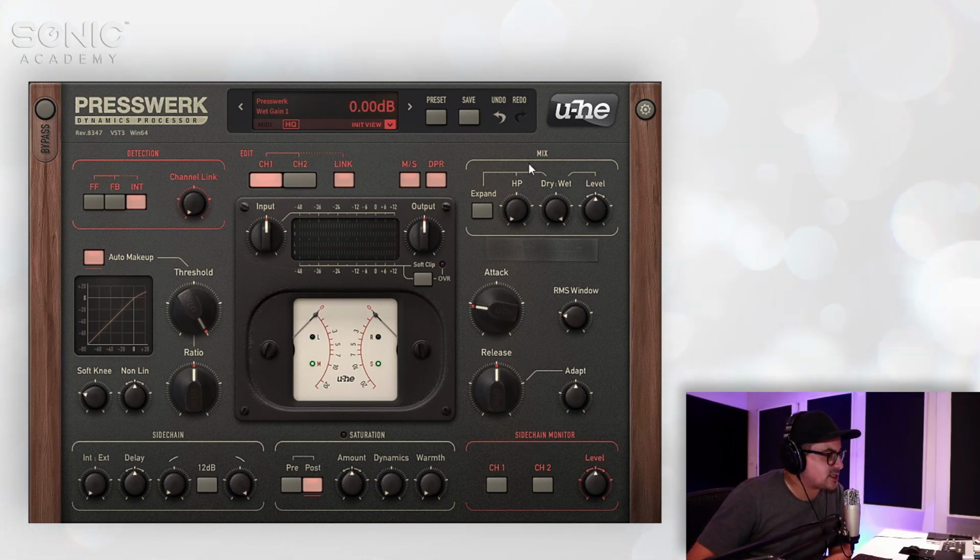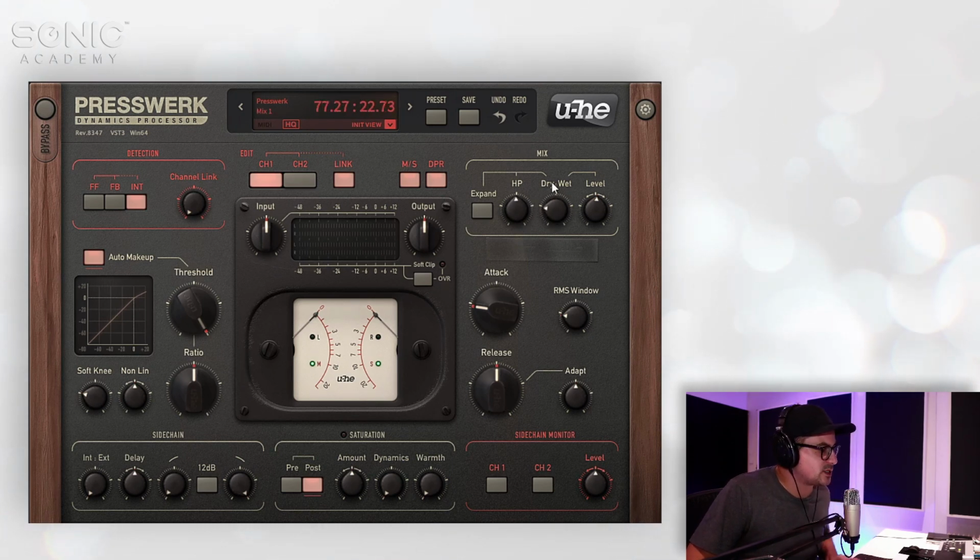And just on the right hand side, you've got some mix controls. So you can internally do parallel compression here just by using the dry wet controls. You've got your master level out. You have a high pass filter as well, so if you are doing some heavy compression, you can roll that off, leave your lows intact.